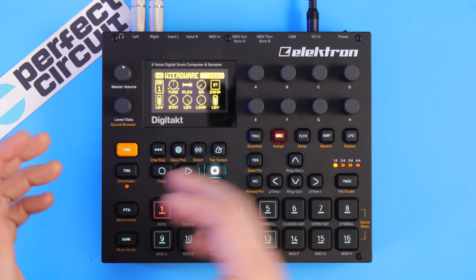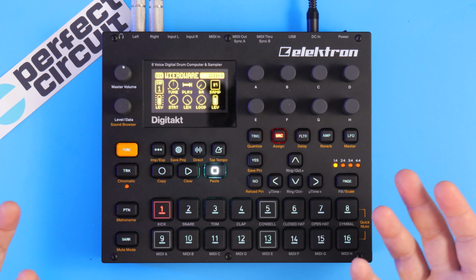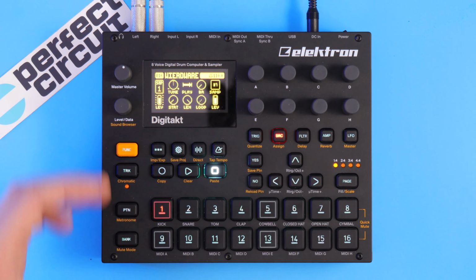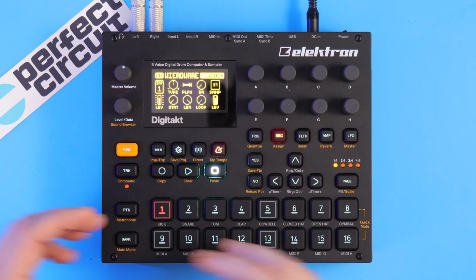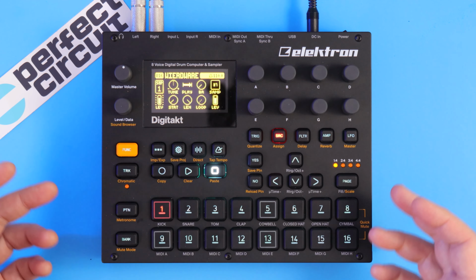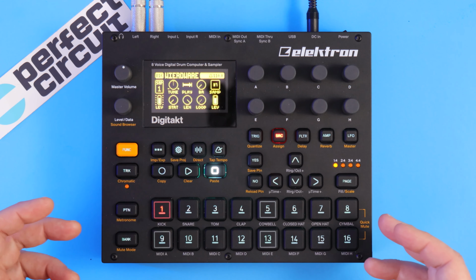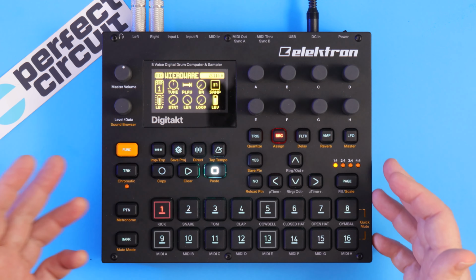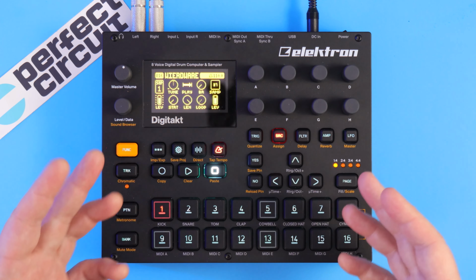And that way you can have multiple projects going to draw from. And there's certainly enough space, if you think of one pattern as a sort of song, then you can have 128 songs stored in one project.